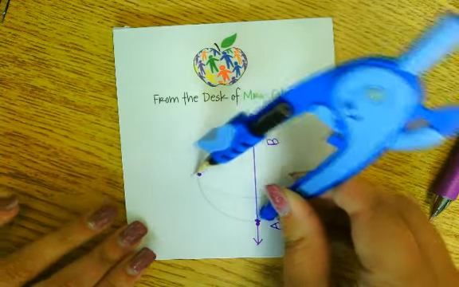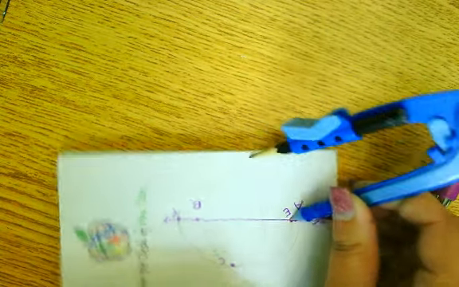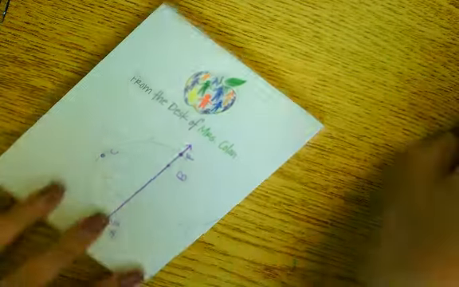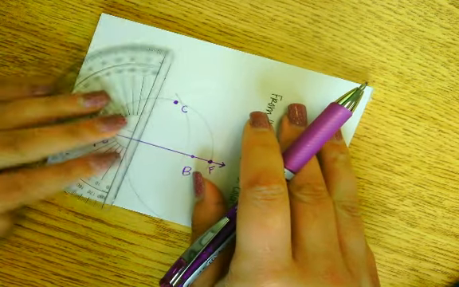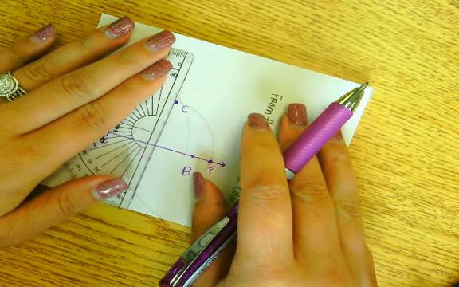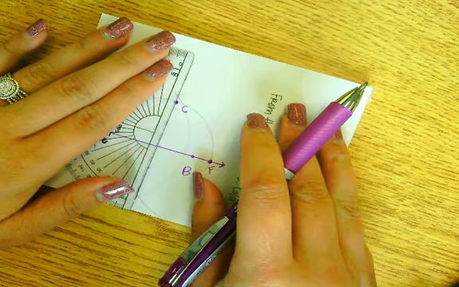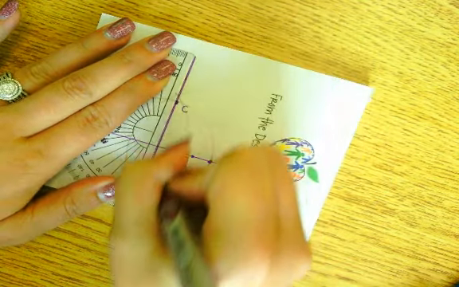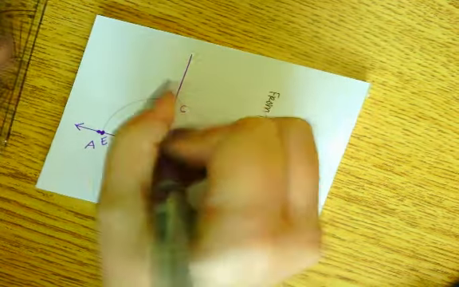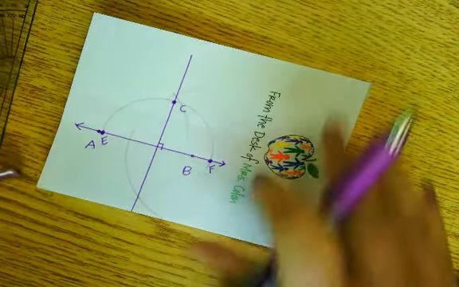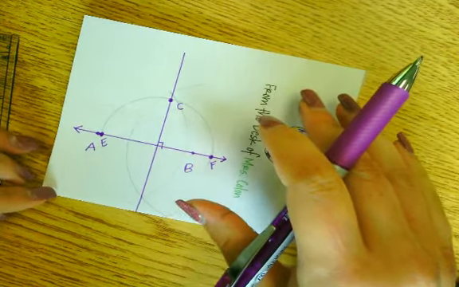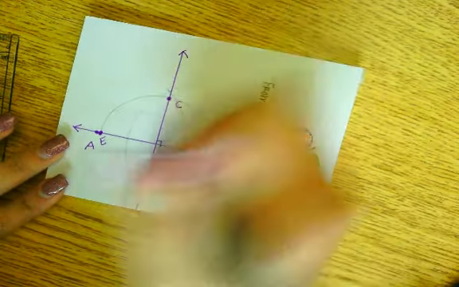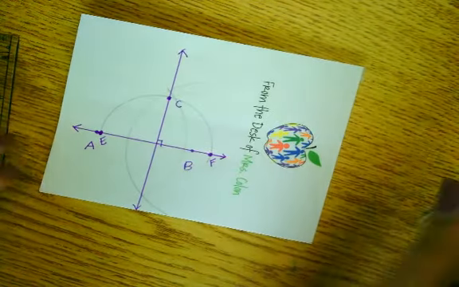Then what? You do the same thing again, but this time, where's your center? C. So now I'm creating an arc using the center of C. After I have my new arc, what do I do?